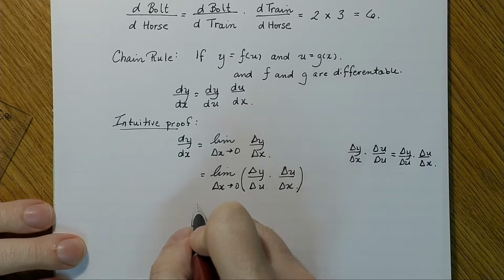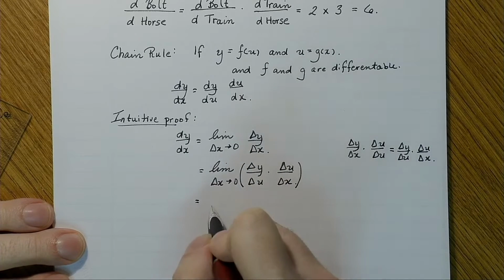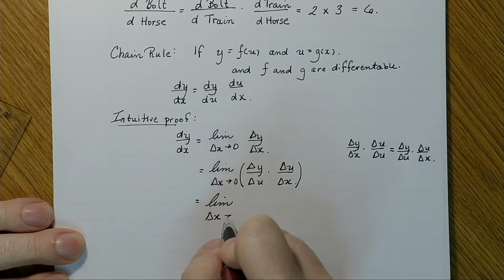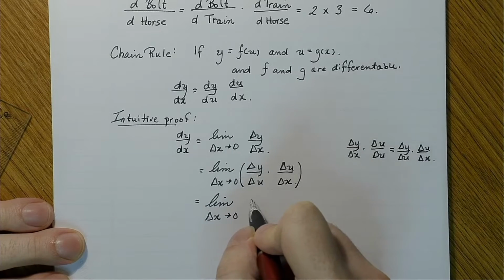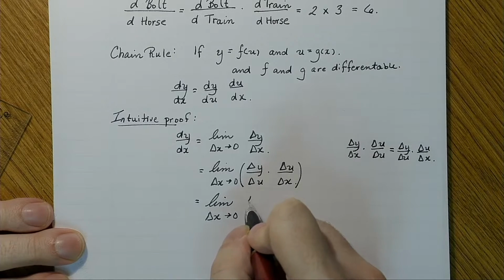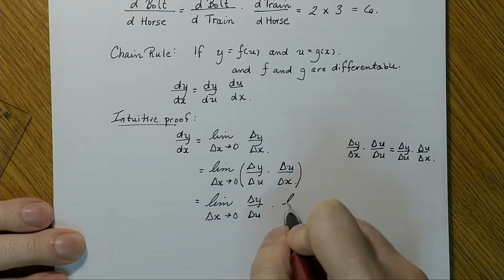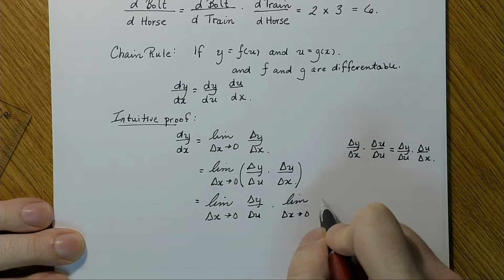Then, using our limit laws, I can apply it to each of these. So I have the limit as delta x goes to 0, and I'm going to apply it to each of these. So this is the product rule of limits: the limit of delta y over delta u times the limit as delta x goes to 0 of delta u by delta x.